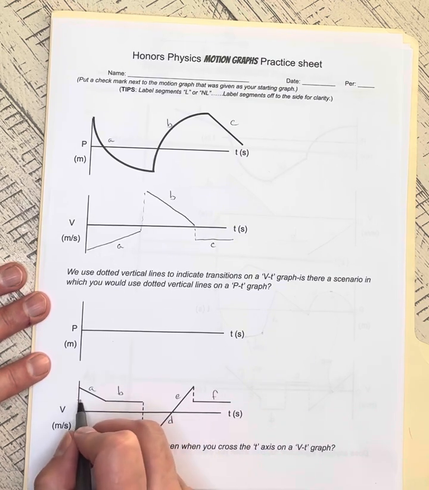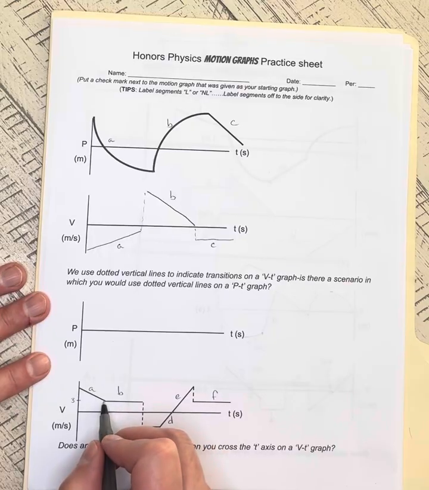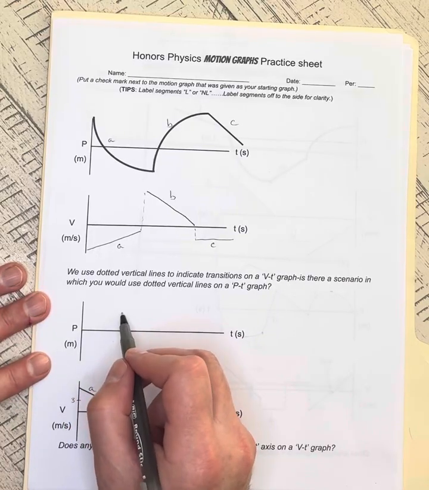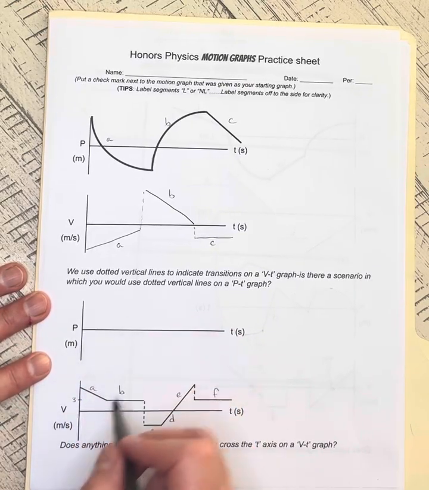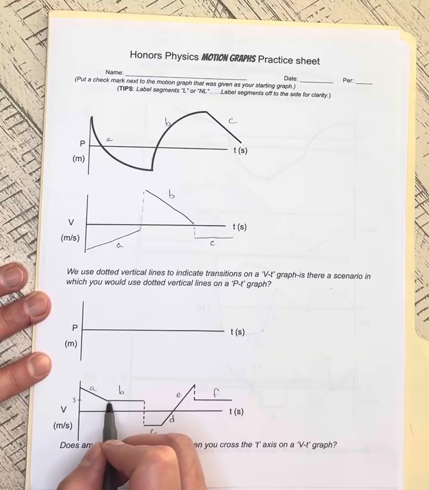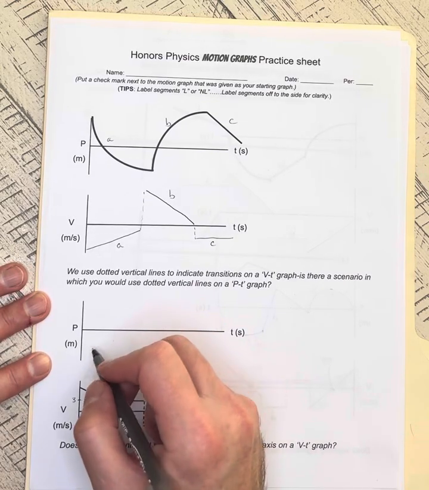Let's say at the end of A, the velocity was 3 meters per second. Whatever your slope or rate of change looks like at the end of segment A, you need to continue that for all of B, because B's velocity is a direct continuation of what you were doing at the end of A. So that would go something like this.